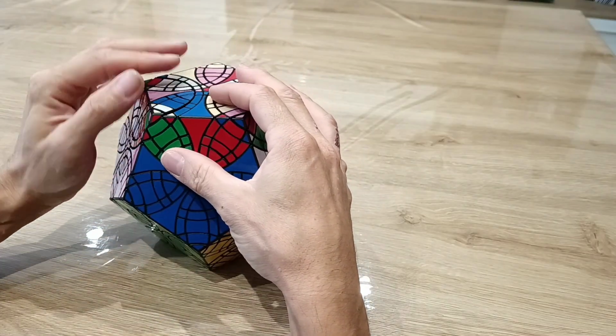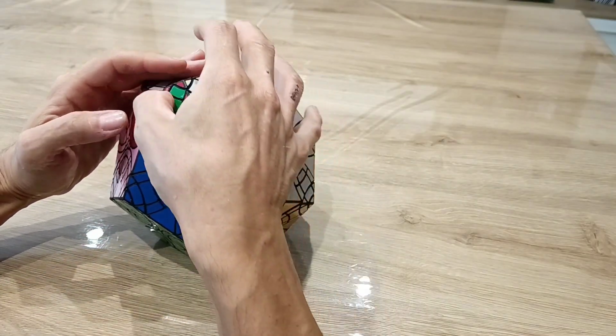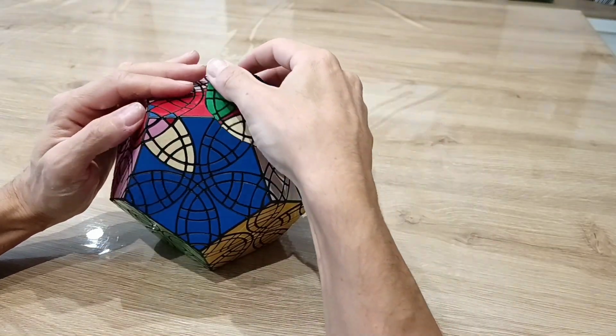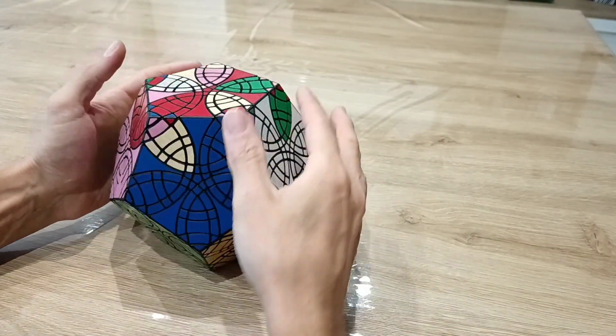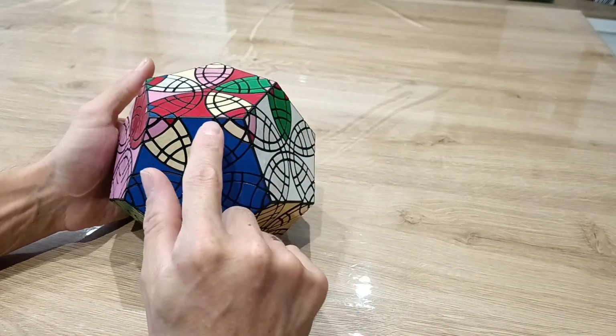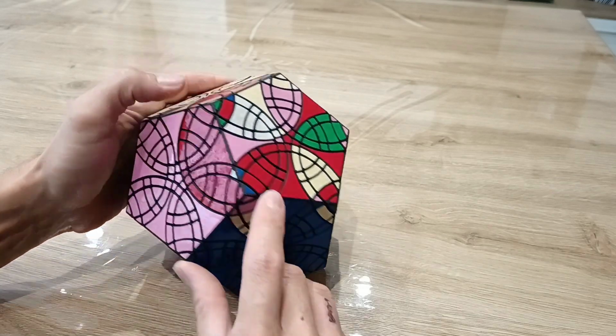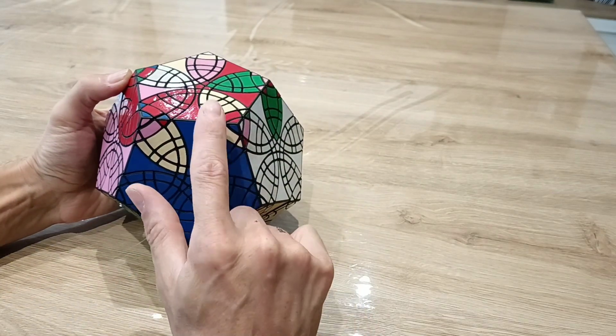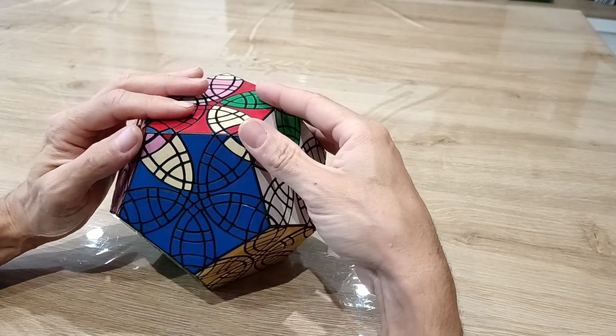Then I want to place it there again. So I want to put the pieces back again. So these two corners are again here. So this will be here, this will be here, and this will be here, with the right side.